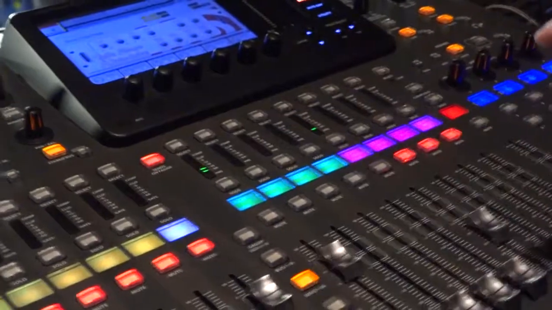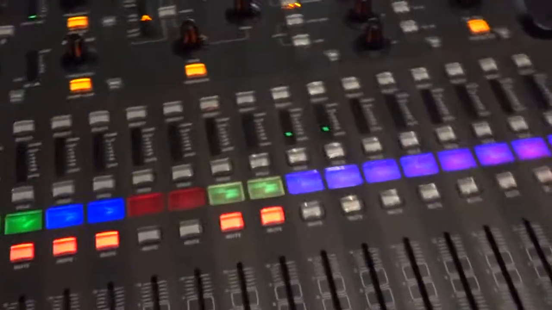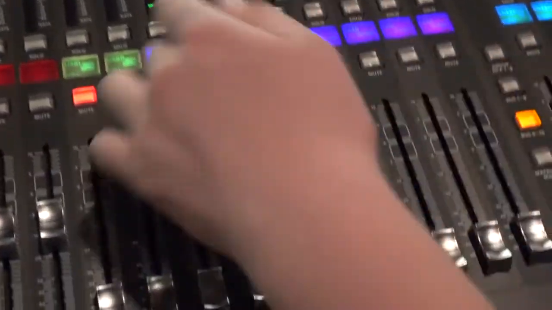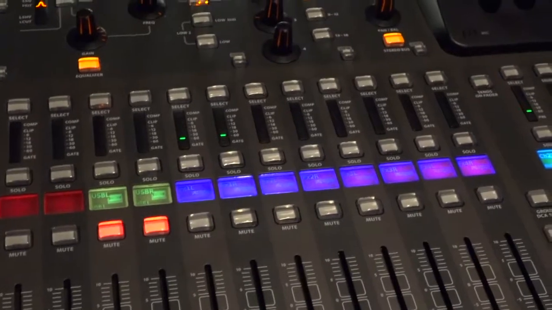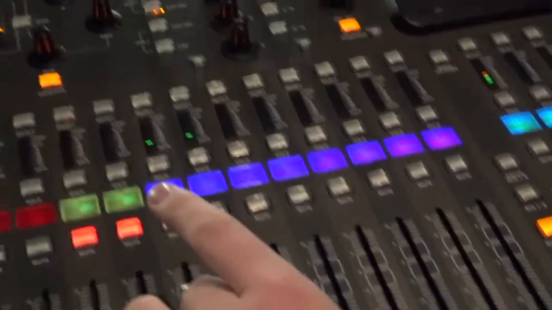But you also have to remember that you have to come over here to the effects returns and make sure that these are all unmuted. There have been a couple of times where I've been in the middle of a show, put on an effect, and I've forgotten to turn this on, and it doesn't come on, and it's kind of frustrating. So you always have to remember to have that up.